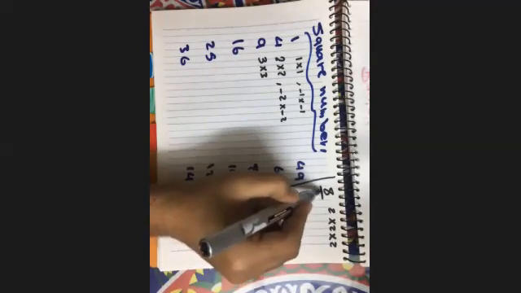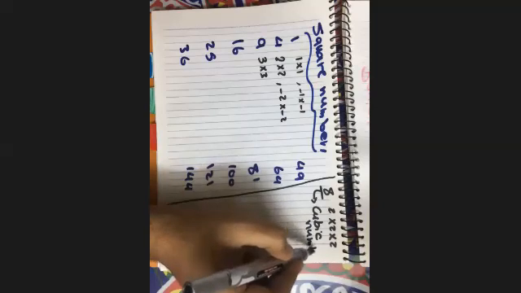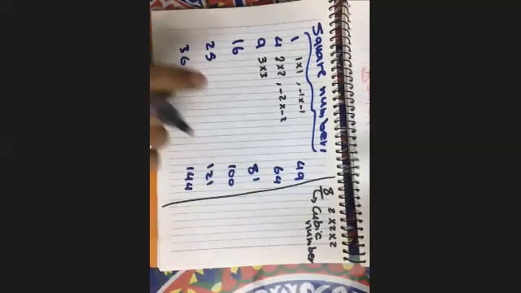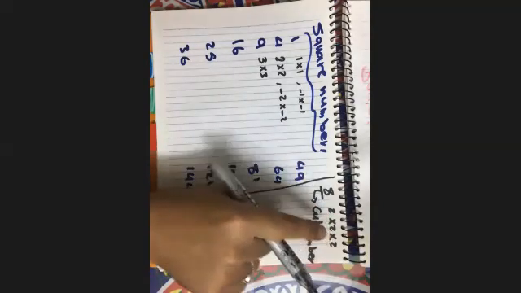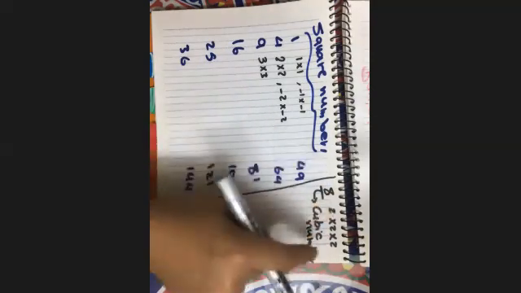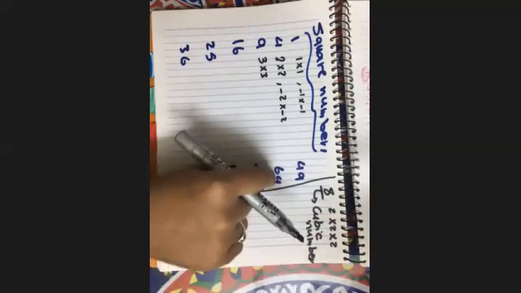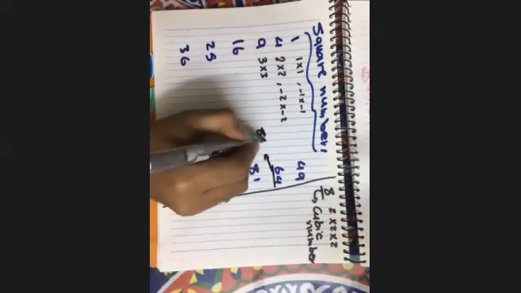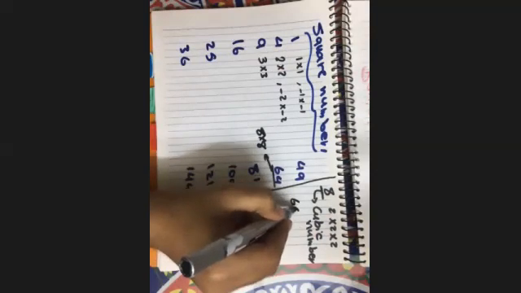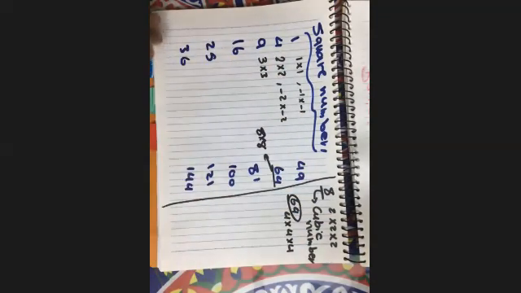So we call 8 a cubic number, like 8, 27, 64. 64 is also a cubic number. 64 is a square number and a cubic number because 64 comes from 8 times 8, or from 4 times 4 times 4. So 64 is common between square numbers and cubic numbers.